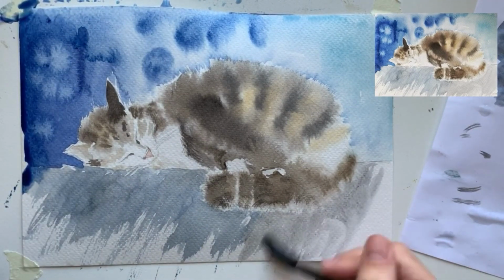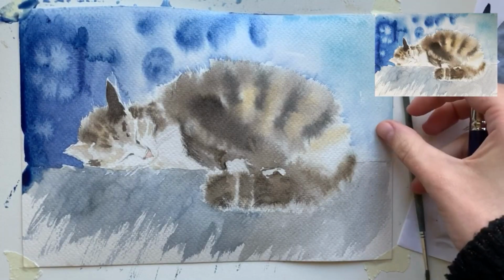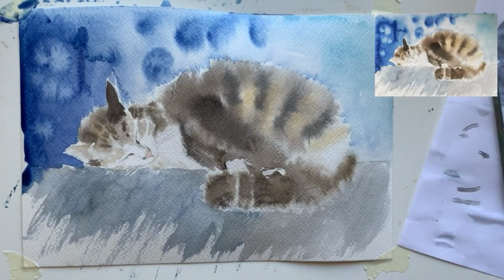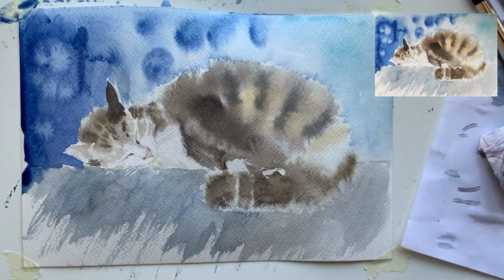That's it. Look how many different techniques we explored in just one painting. Wet on wet fur, dry brush for detail, reserving highlights, background blending. Mix and match these tricks in your own paintings.